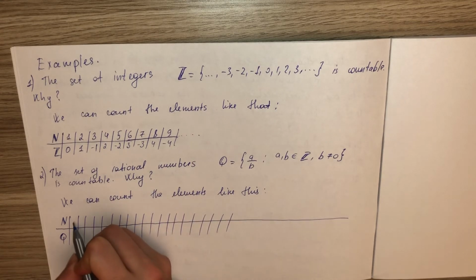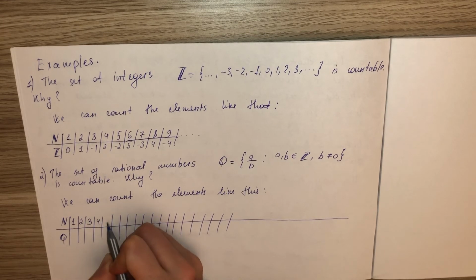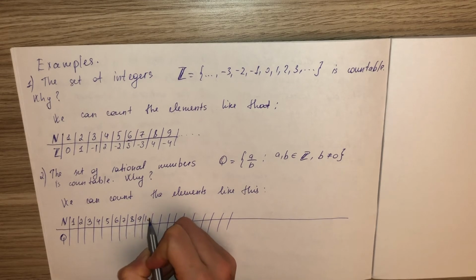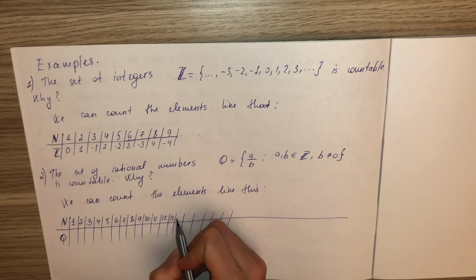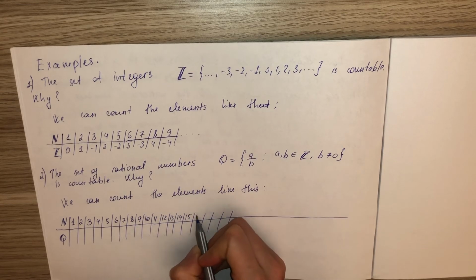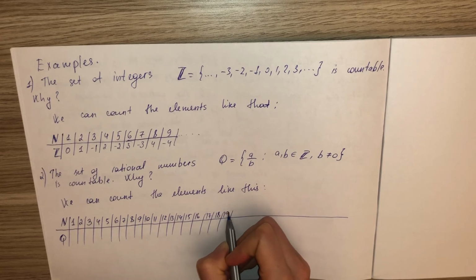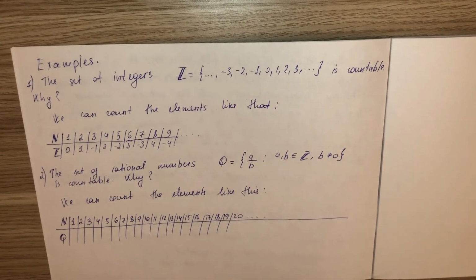As you know, the natural numbers start with 1, continue with 2, 3, 4, 5, 6, 7, 8, 9, 10, 11, 12, 13, 14, 15, 16, 17, 18, 19, 20, and so on.